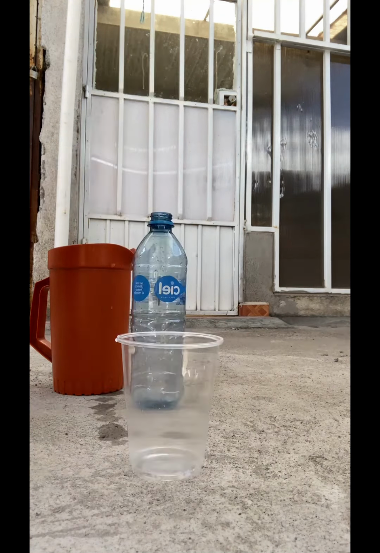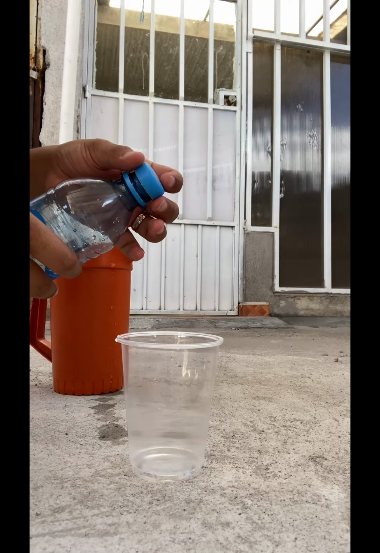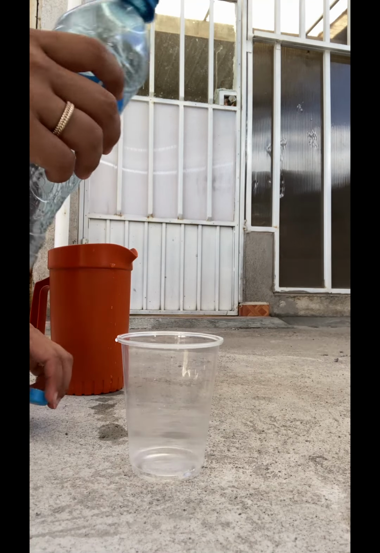For the second experiment, we will need the same materials, but now in the process we have to replace the bottle cap and wait for some seconds and then watch what happens.